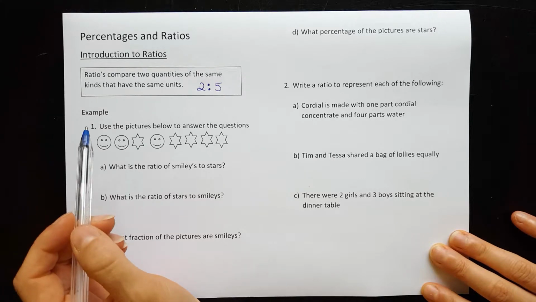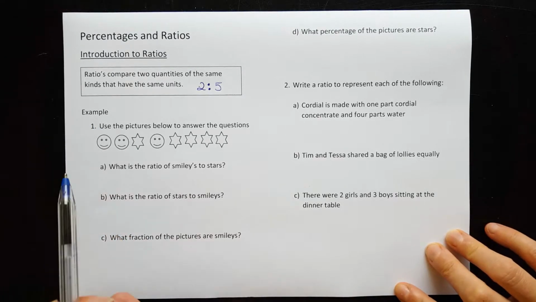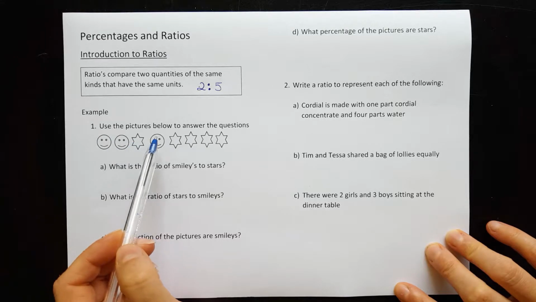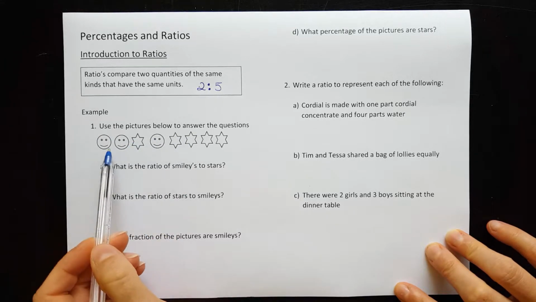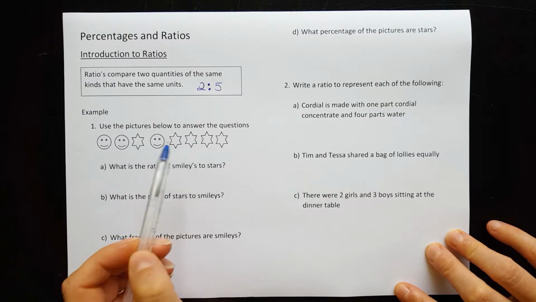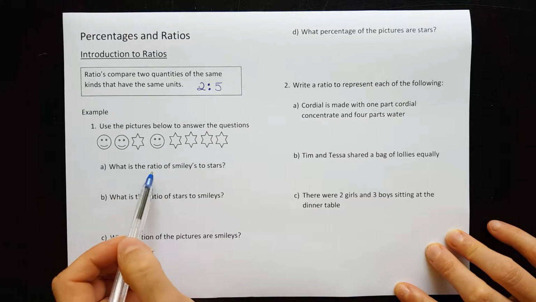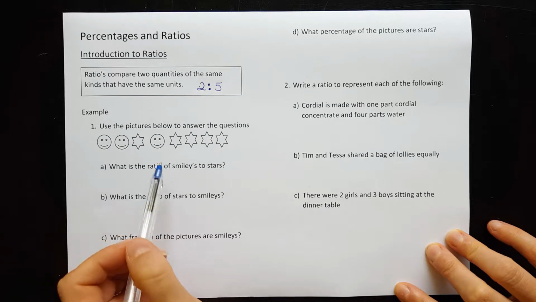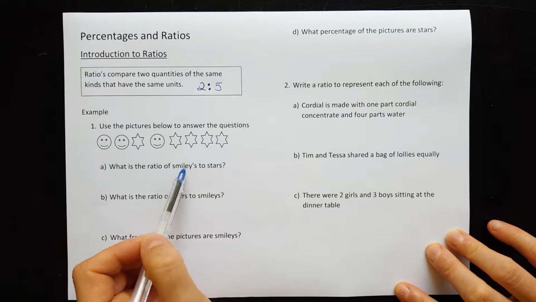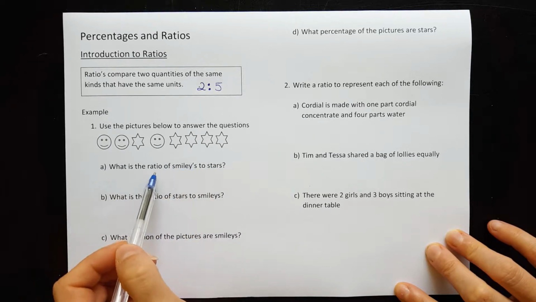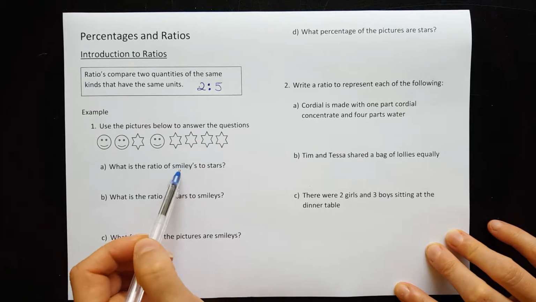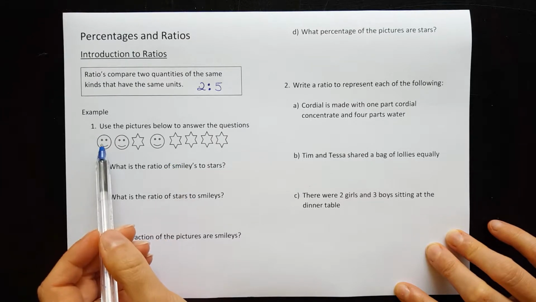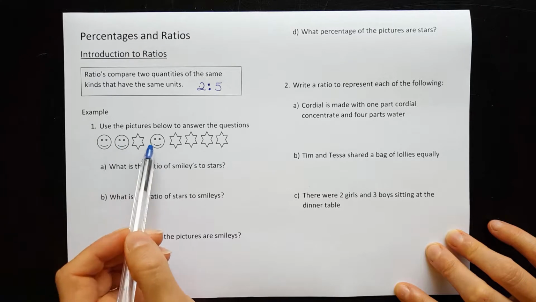So let me show you some examples of what we're going to be doing with this. Use the pictures below to answer the questions. We have some smiley faces and we have some stars. What is the ratio of smileys to stars? Well, we do this in order of how it's written in the question. Smileys is first, so let's count how many smileys we have. 1, 2, 3.